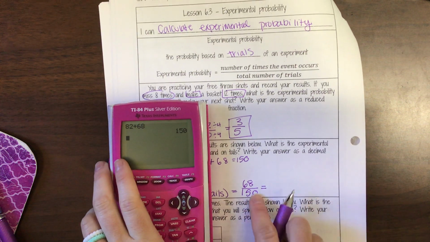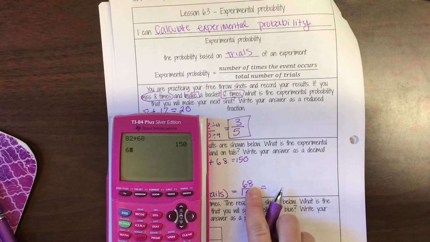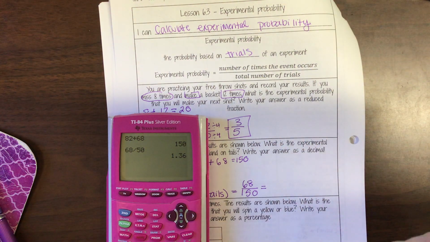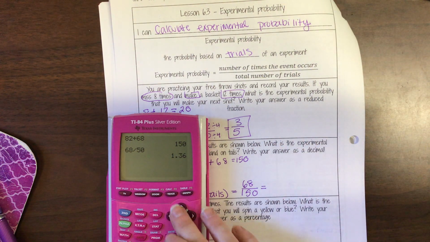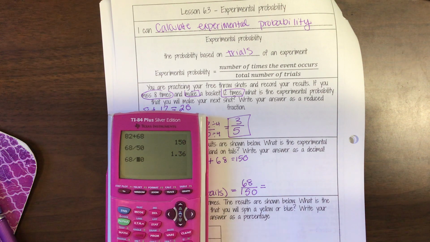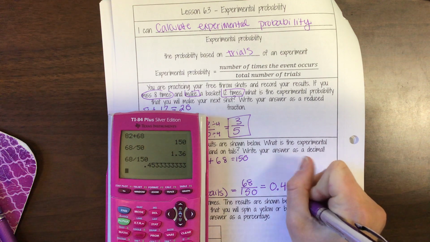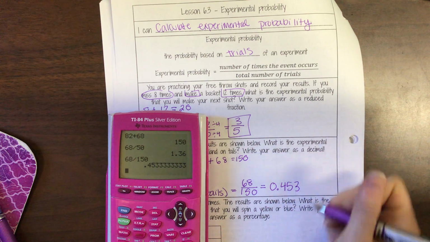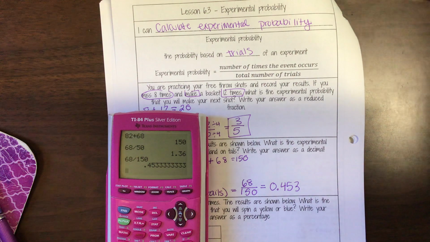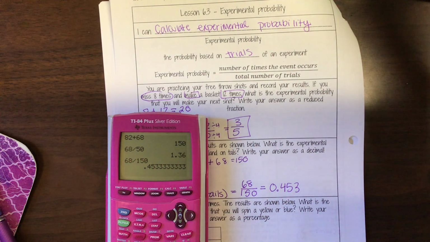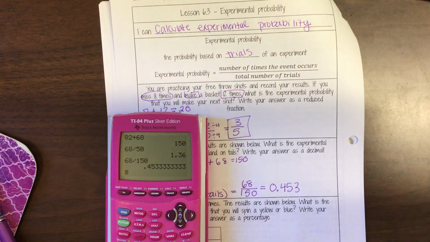Okay. So I'm going to turn that fraction into a decimal. I'm going to take 68 divided by 150. You get 0.453, and we'll stop there. We'll round it to the nearest thousandth.